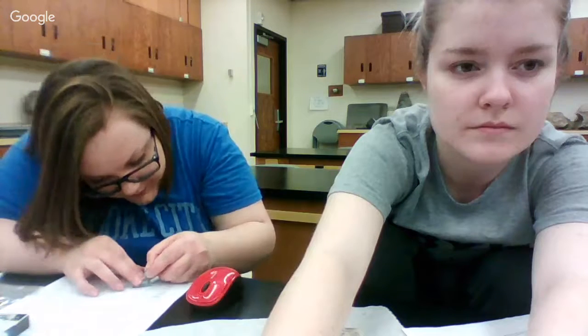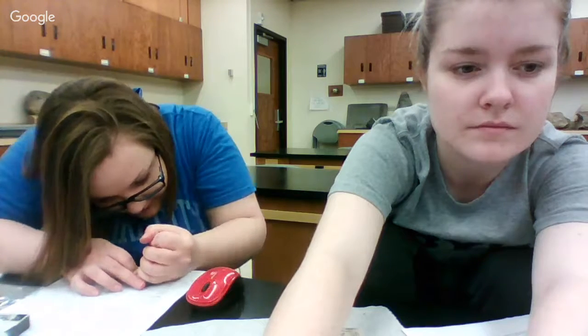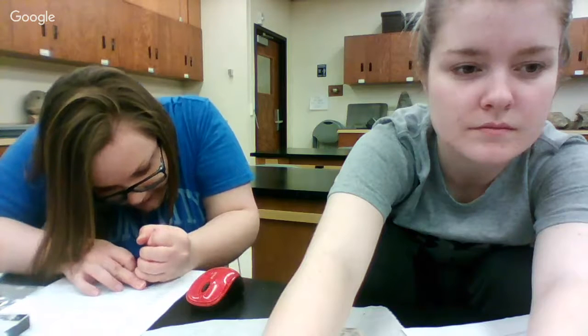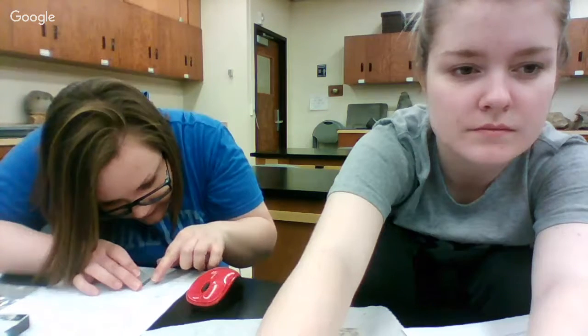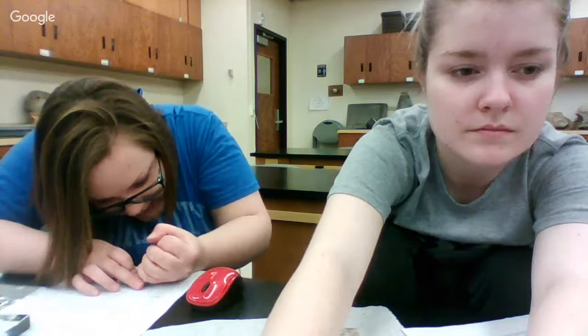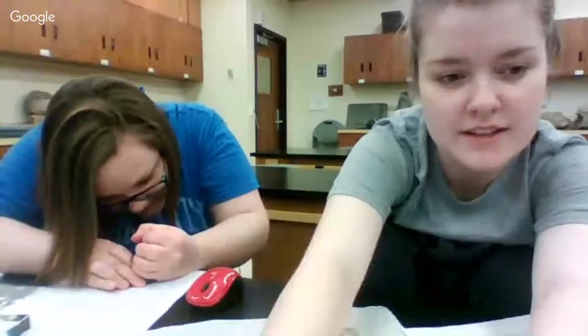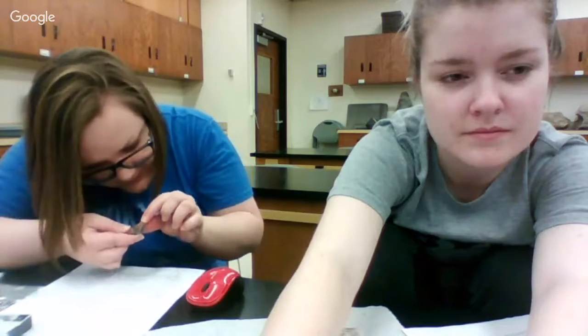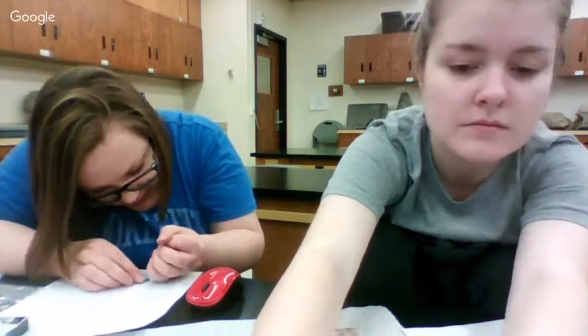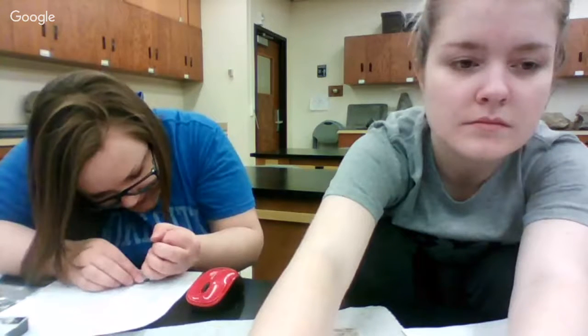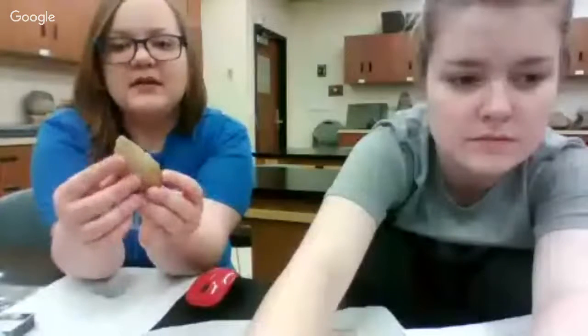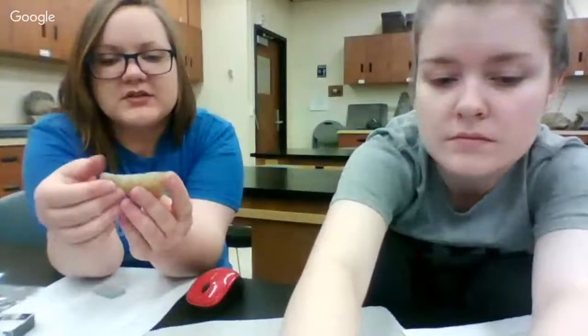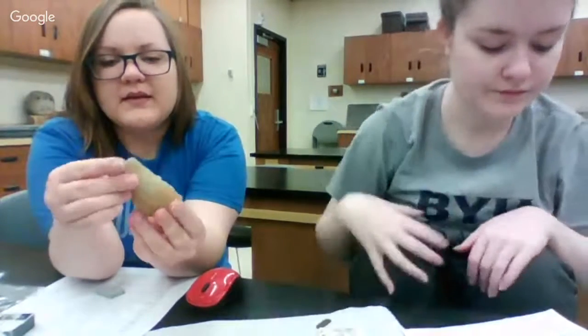So let's try the glass. I think we're actually scratching it. Or maybe not. No, it looks like we're scratching it. The hardness is a 7, or a 6 to a 7, because we were able to scratch some of that glass.